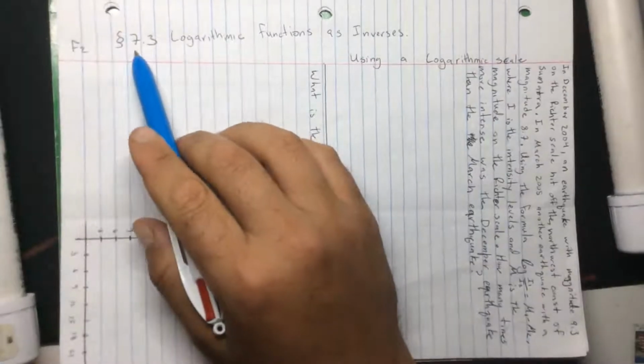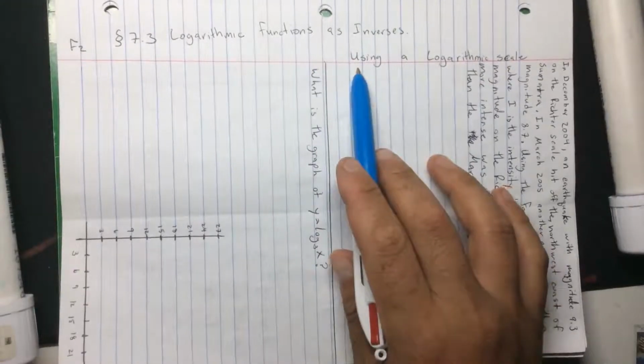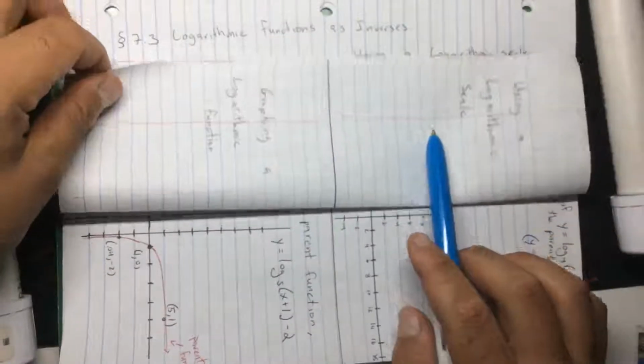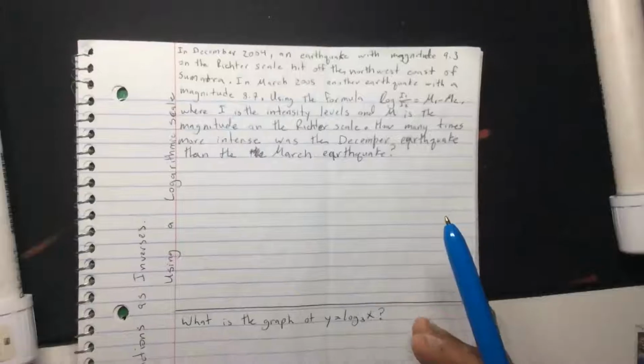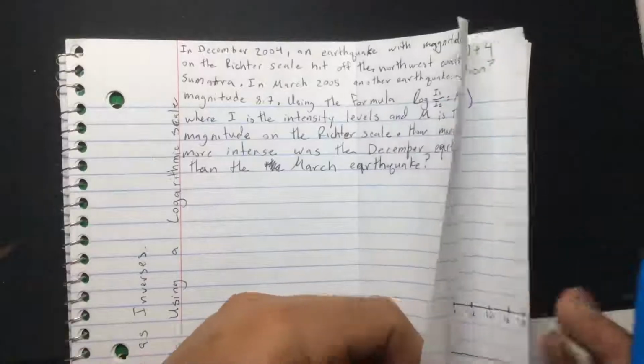Alright, hello my students. This is foldable 2 of section 7.3, logarithmic functions as inverses. I started writing this here and I realized that's actually what goes on this side. Oh, you got a glimpse of what's coming out. We're going to talk about it and then do that after. We can fold it two pages.